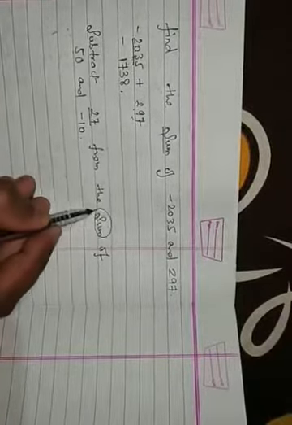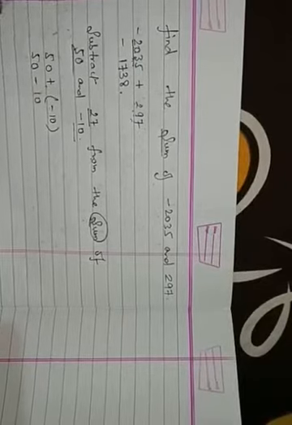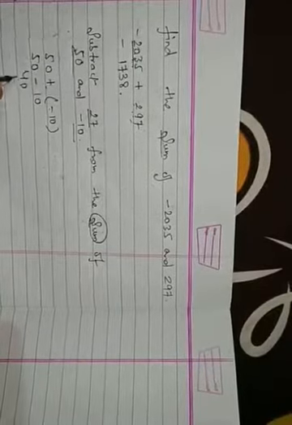So what is our first priority? We will first find the sum of 50 and minus 10. That is 50 plus minus 10. 50 minus 10, we are left with 40.